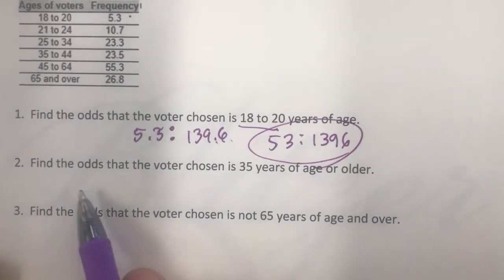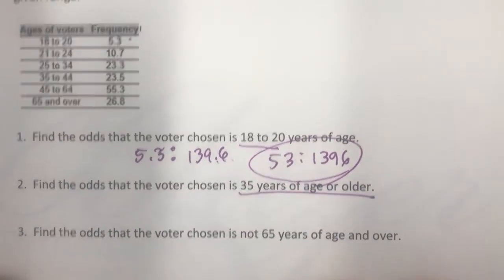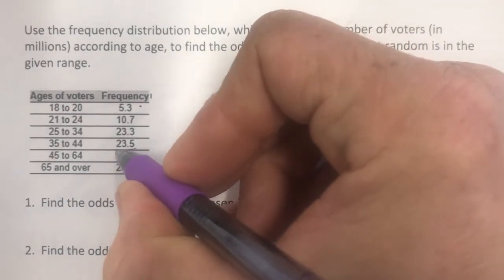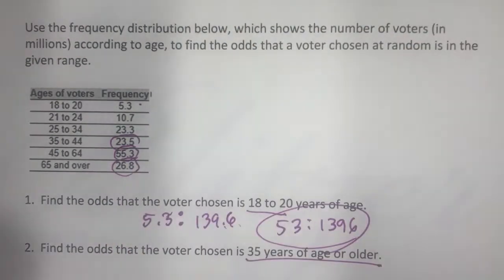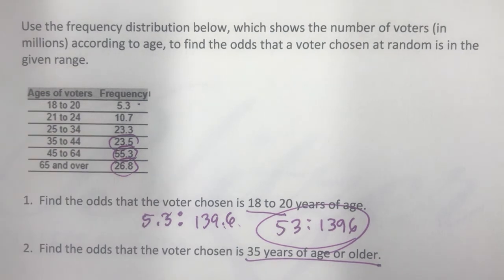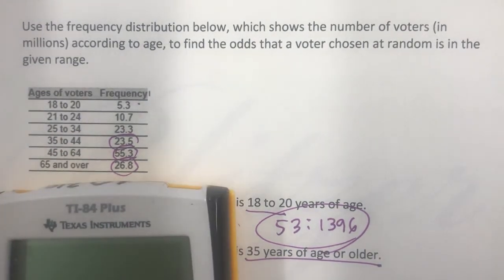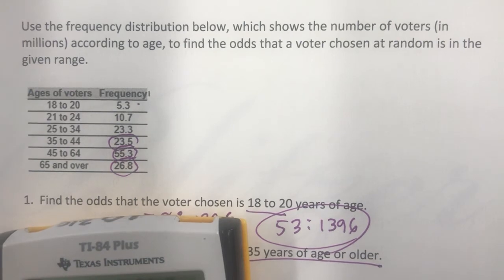All right, number 2. Find the odds that the voter chosen is 35 years of age or older. 35 or older. Okay, now look here. 35 or older would consist of all 3 of these. Those are favorable. Because see, that's 35, 45, 65. Those are all 35 and over. So I would add those. That's what's favorable. So 23.5 plus 55.3 plus 26.8.